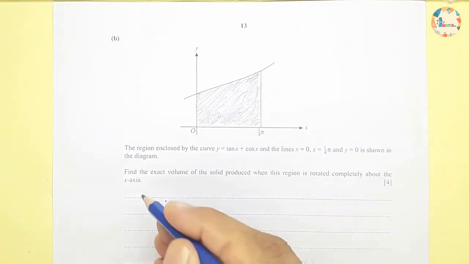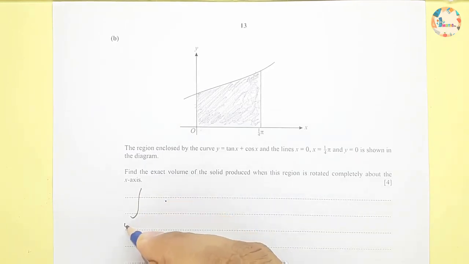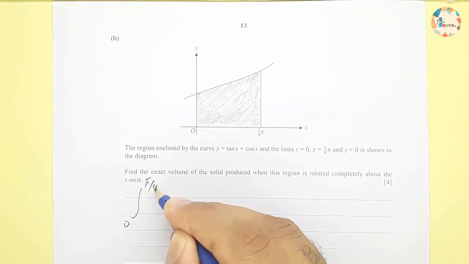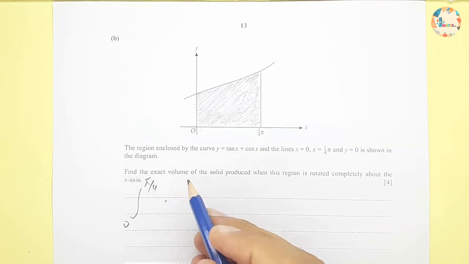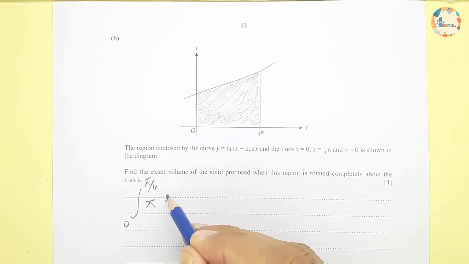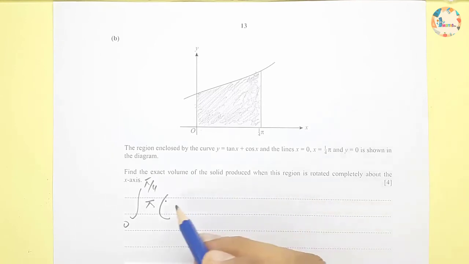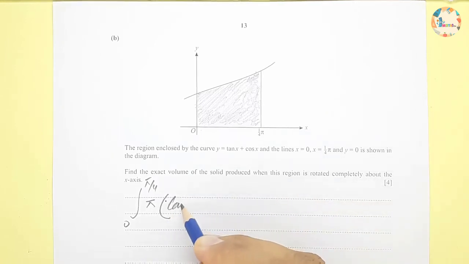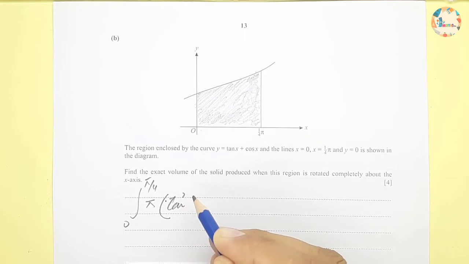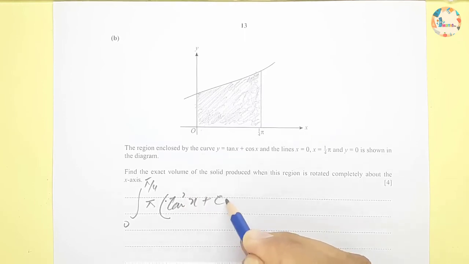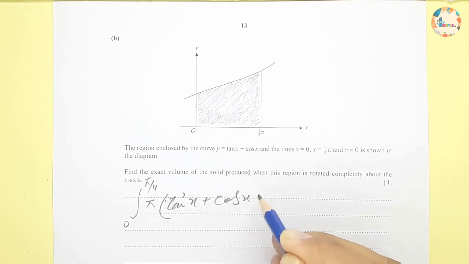Now integral, again we can take integral 0 to pi by 4, and pi, it will be rotated completely, so we can write tan x plus cos x whole square dx.